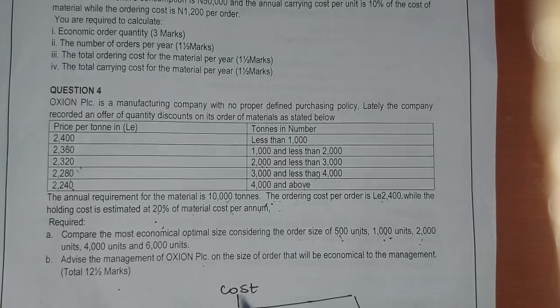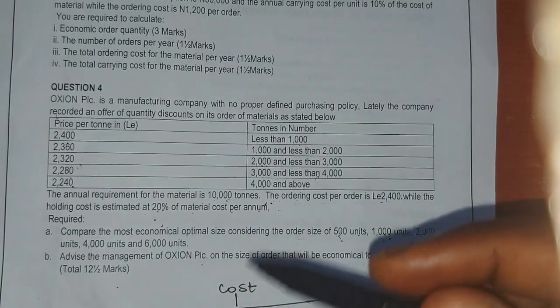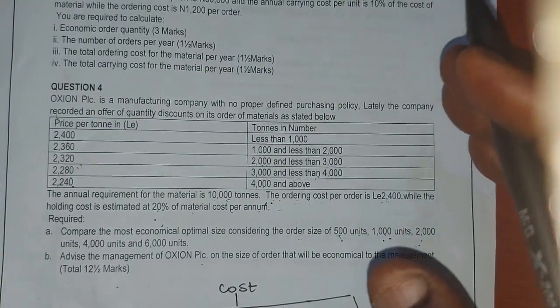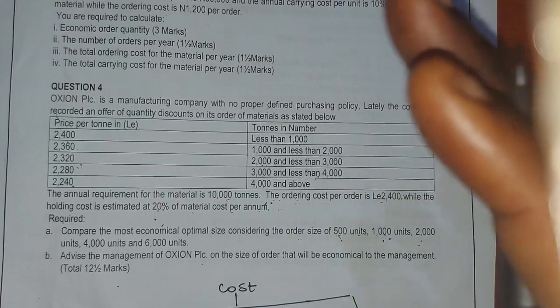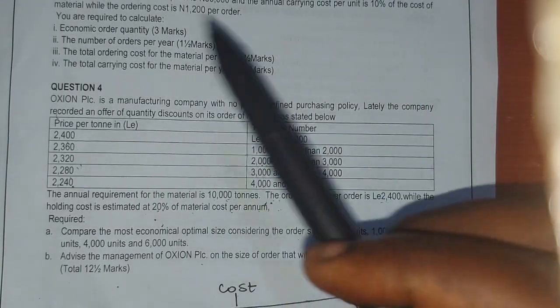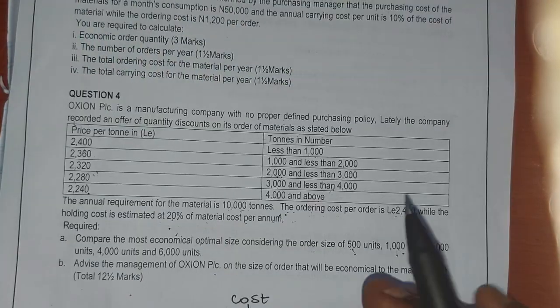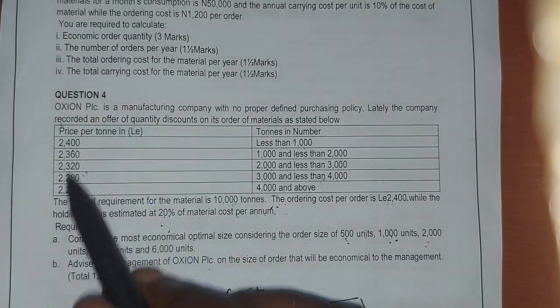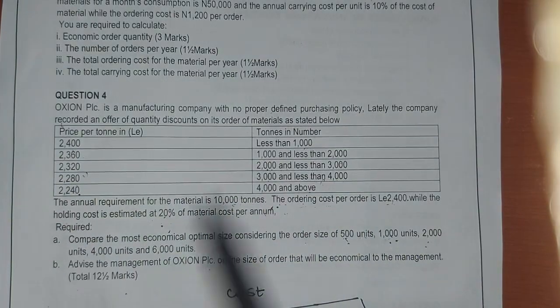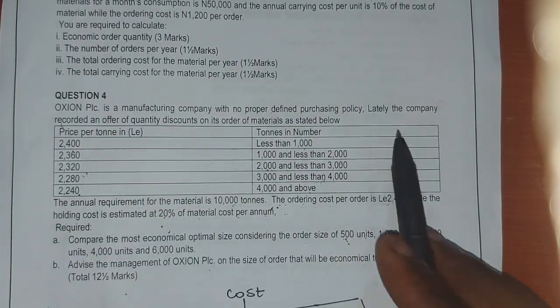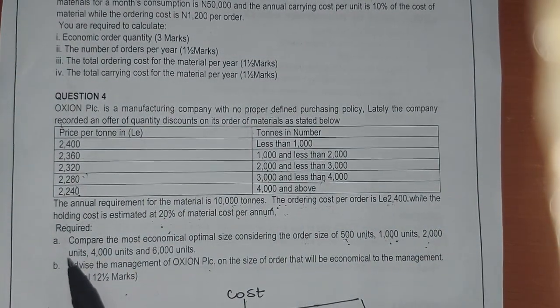In this video, we are going to look at this question. The question is on EOQ with discounts. That is still on inventory control. Please watch my previous video on EOQ, okay? This is a situation where you have discounted prices. Please pause the video and read through this question.